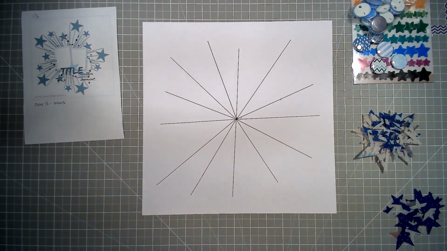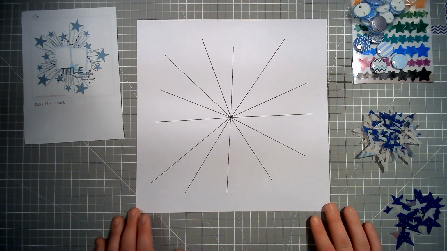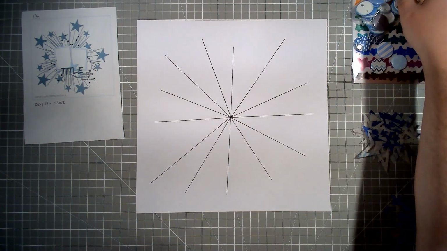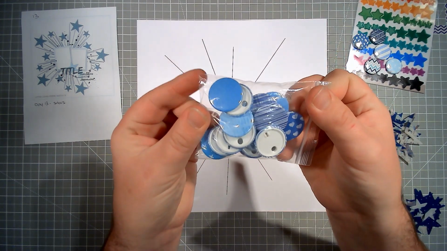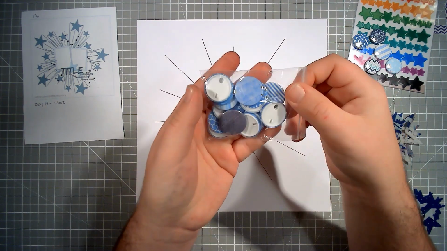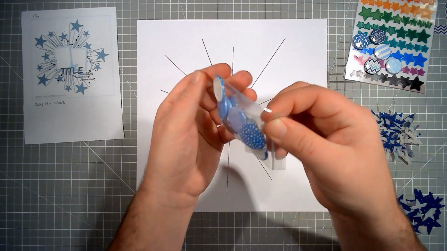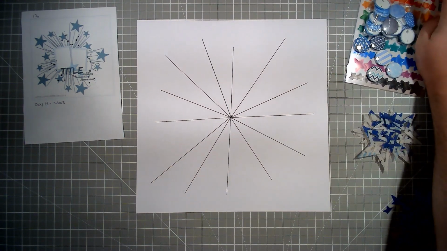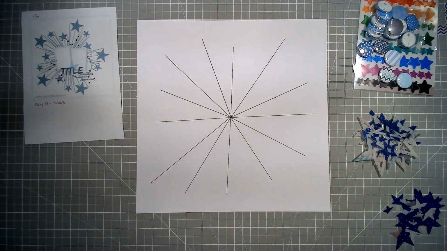I'm going to combine today's sketch with another Dotty About Flair Monochromatic Madness Challenge. This one being Blue Agate, so blue. I've got the set of flair that you can win in the Dotty About Flair Facebook group, with all sorts of patterns and shades of blue. That's what I'm going to be using today. I do have a couple of extras, and some acetate star stickers from Elle's studio.